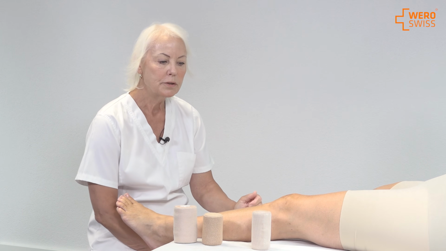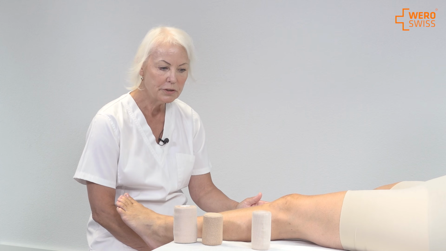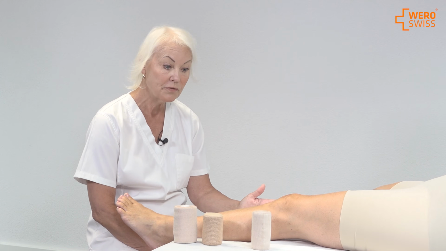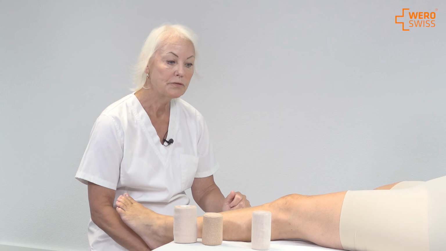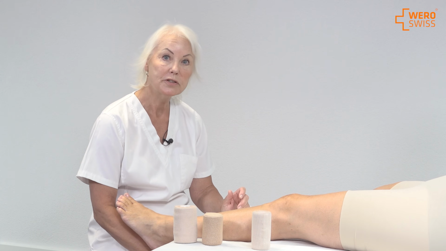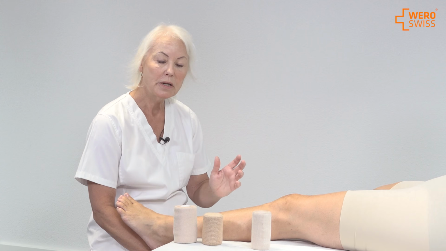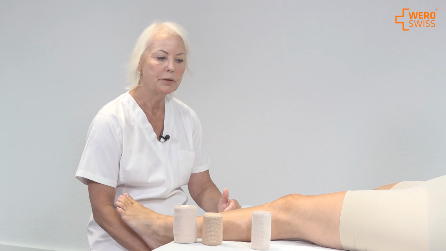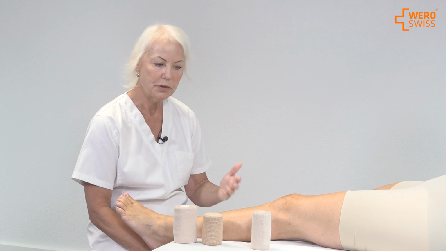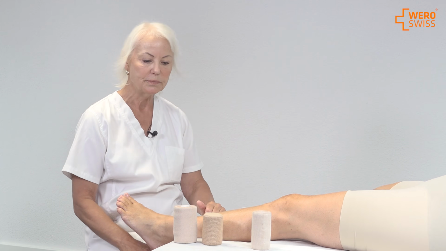You always use it for lymphedema patients and also for venous dysfunctions, and last but not least for arterial ulcers, because arterial ulcer patients do not need a high resting pressure. They have a problem with the circulation, and that's not good.